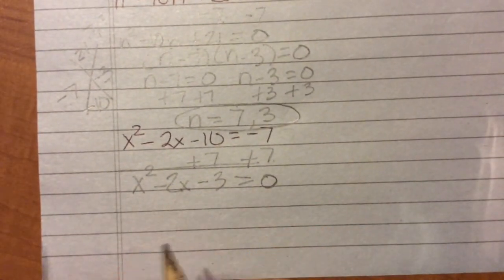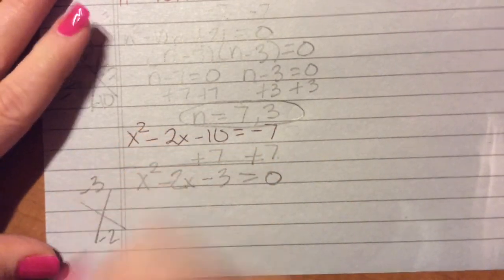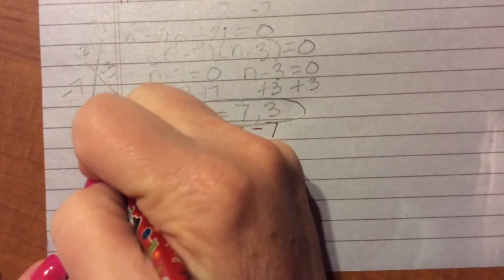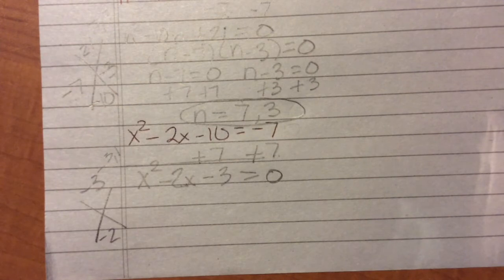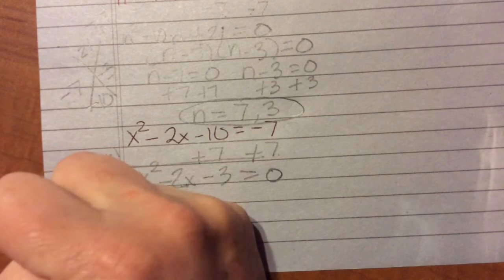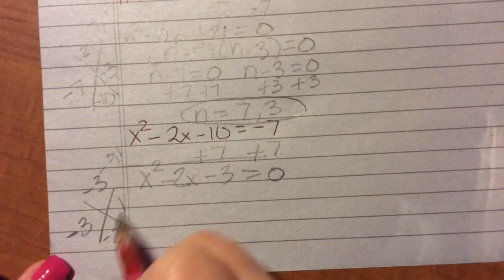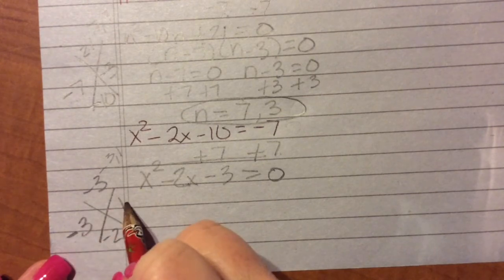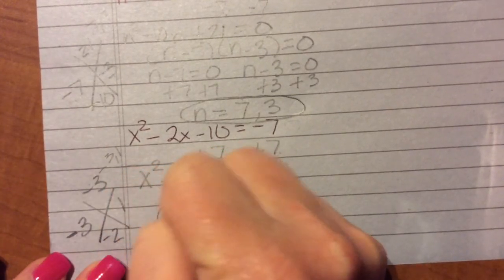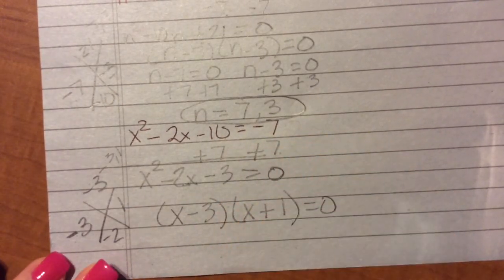All right, so let's look. Do our x. The negative 3 goes on top, the negative 2 on the bottom. Well, 3 is a prime number, so the only factors it has are 3 and 1. So it's got to be 3 and 1. I'll make the 3 negative since this is negative. So negative 3 plus 1 will give me a negative 2. Negative 3 times positive 1 gives me negative 3. Okay, so then write it out: x minus 3, x plus 1 equals 0.